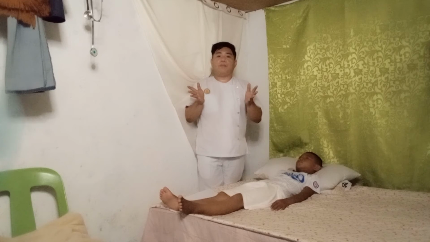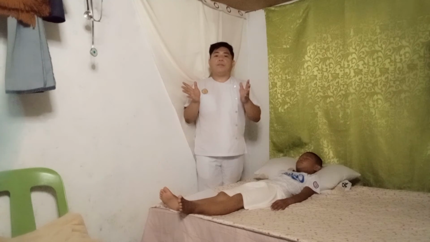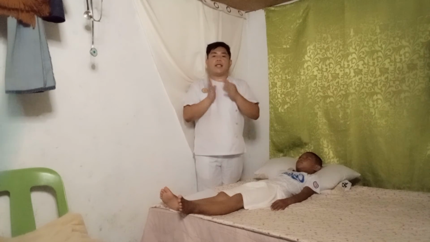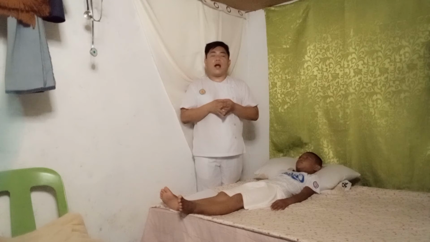And the next is the palpate and check for the temperature. For the normal findings, skin temperature warm, not excessively warm, no edema. For the abnormal findings, skin too warm or too cold.